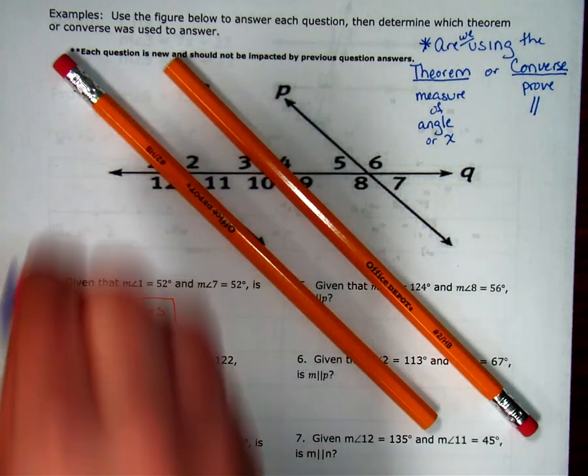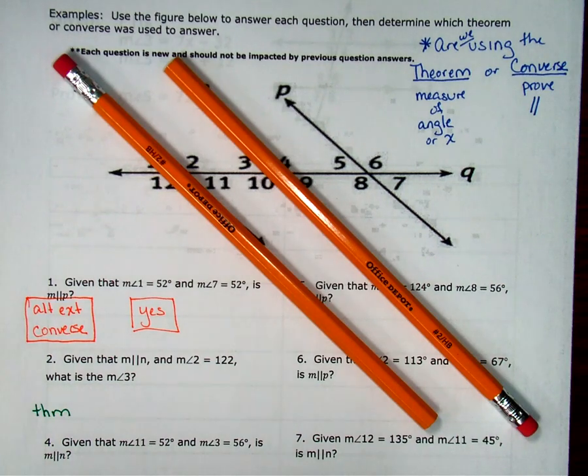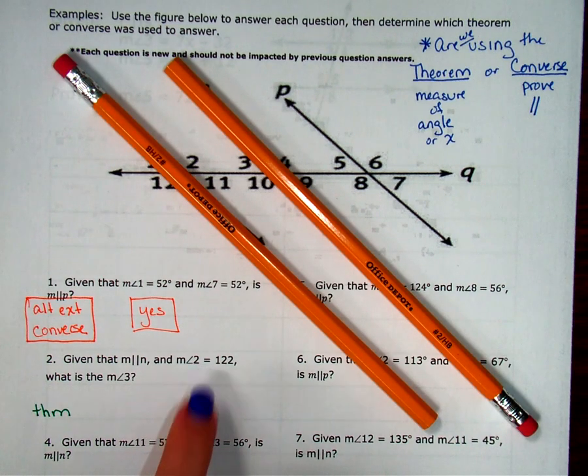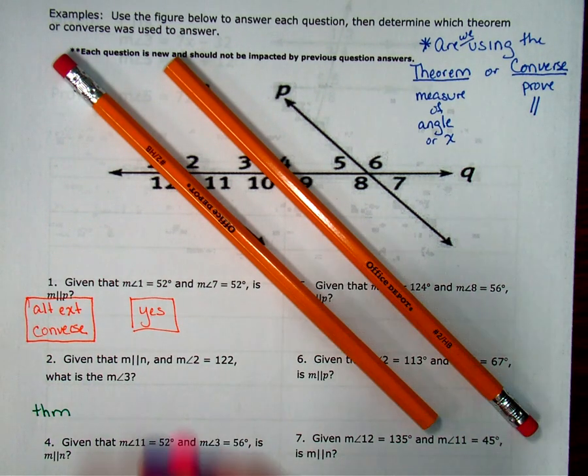And let's see what two angles we're working with. I know they're parallel, so I know my corresponding angles are going to be congruent. My alternate exterior and alternate interior are congruent. It's just the same side interior that are not congruent. Okay? All right. Angle 2 is 122.